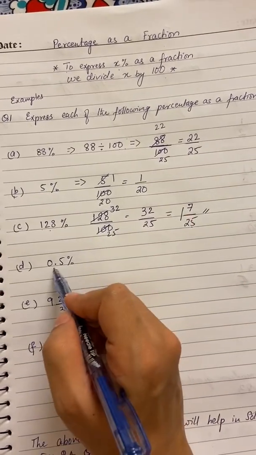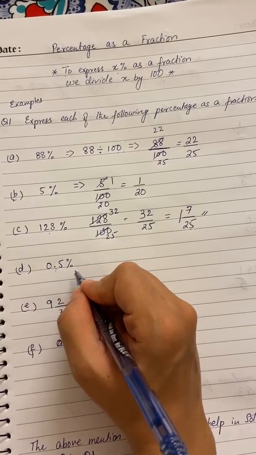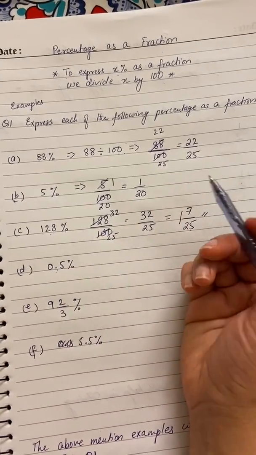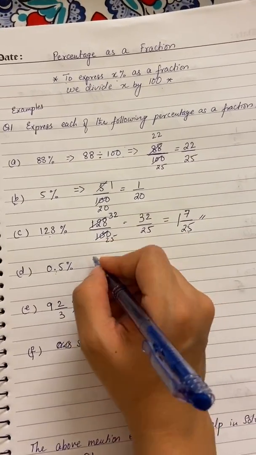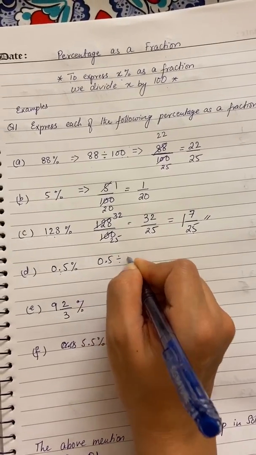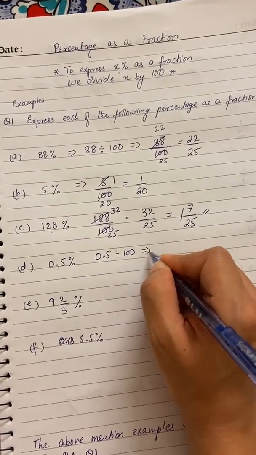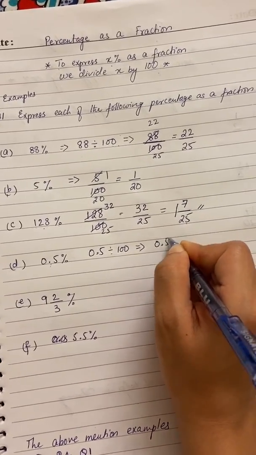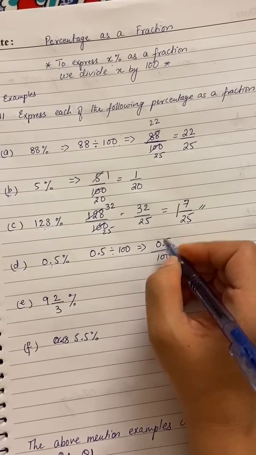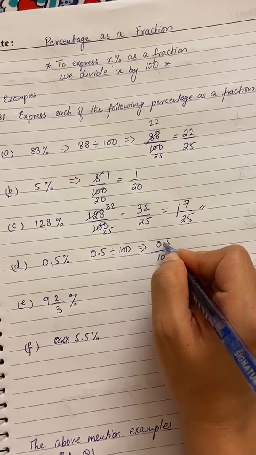Now this one, 0.5, convert percent to fraction. If you divide 0.5 by 100 like this, we'll get the answer in decimal form, but we don't want decimals. So we are going to write this in fraction form, and we want to get rid of this decimal. So we have to make this a whole number.